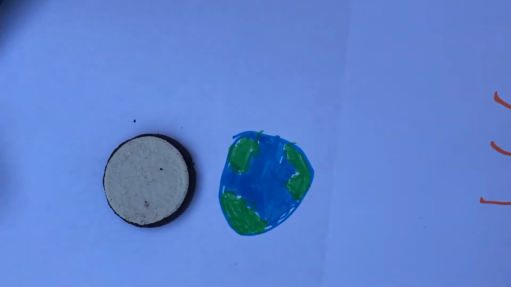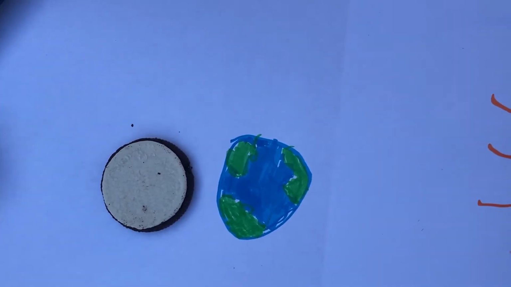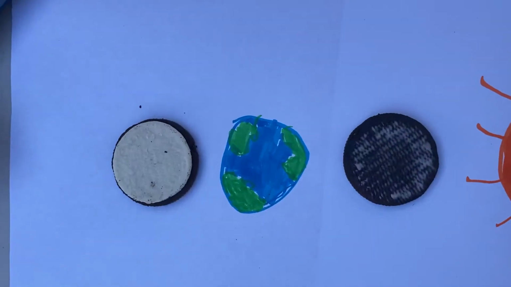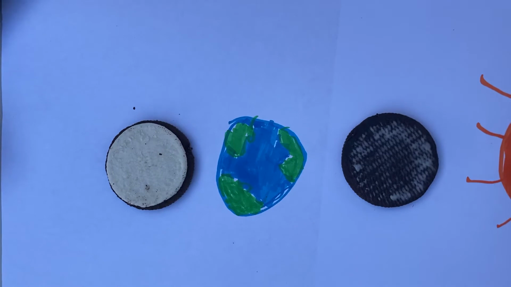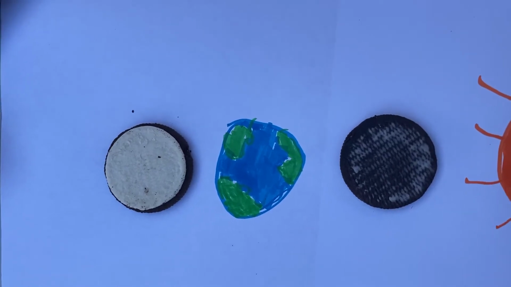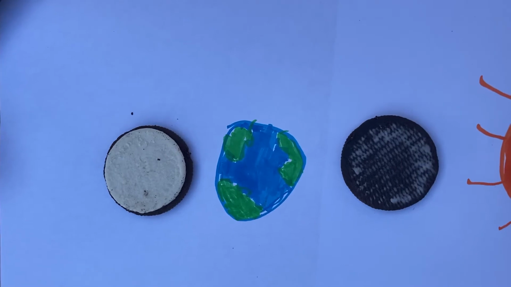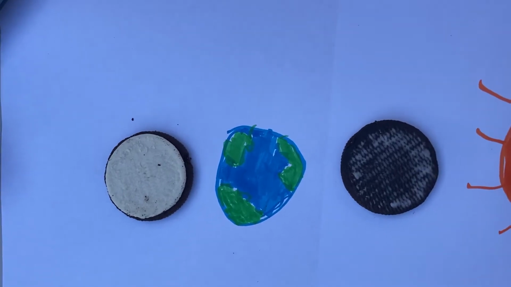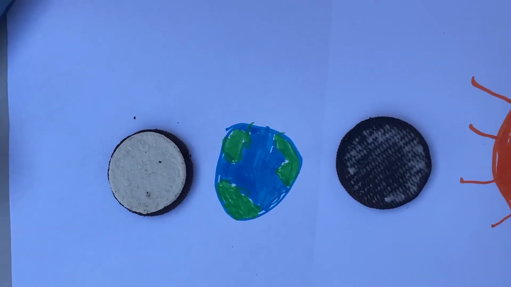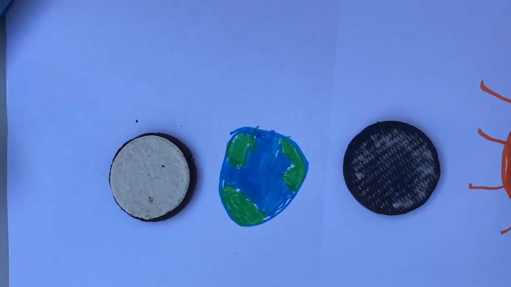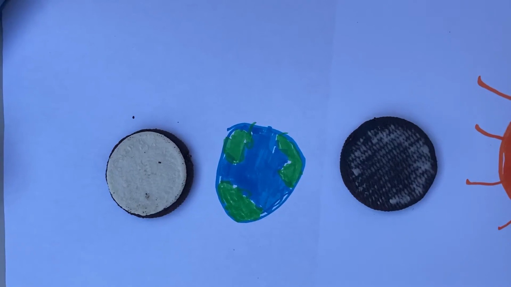When the moon is between the sun and the Earth, we call it a new moon. The sun cannot reflect down to Earth, so the moon looks like it has disappeared. I took all of the cream off of this Oreo to show that. The moon is still there, we just can't see it.